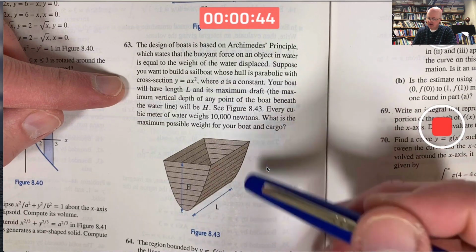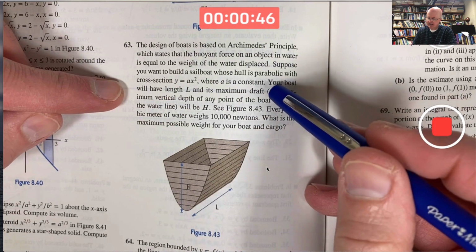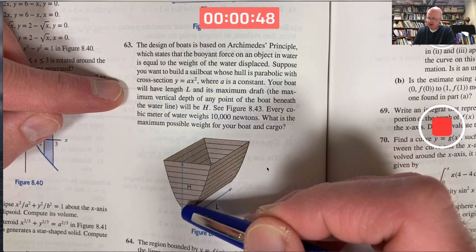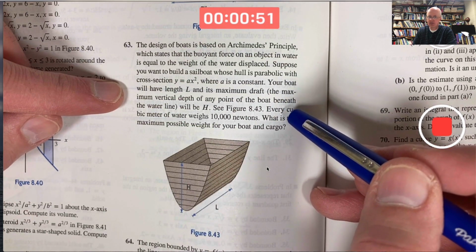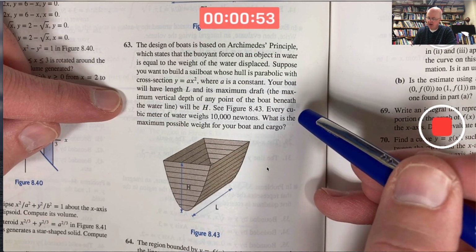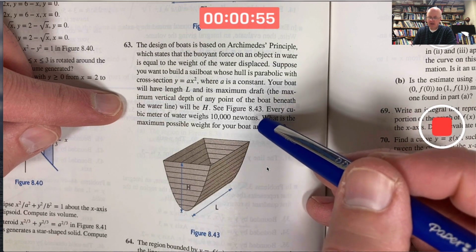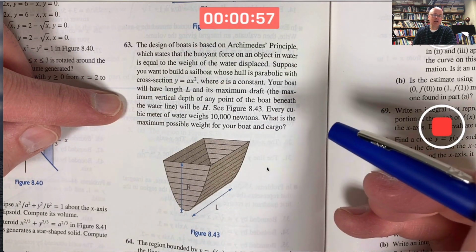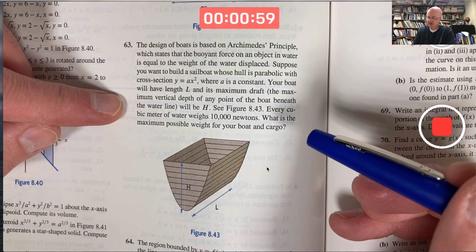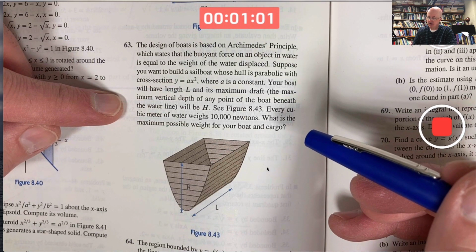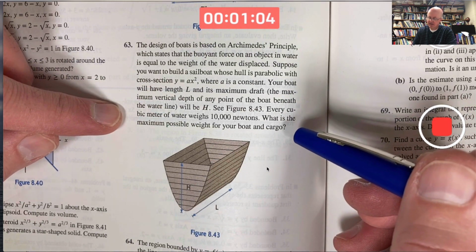Your boat is going to have length L that you see right there and maximum draft, capital H, that you see right there. That's the maximum vertical depth of any point in the boat beneath the waterline. Every cubic meter of water weighs 10,000 newtons. In other words, the weight density of water is 10,000 newtons per cubic meter. The question is, what is the maximum possible weight for your boat and cargo?